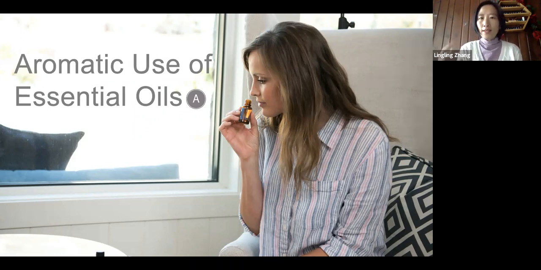If someone has sensitive skin or if you apply to a sensitive area, you need to dilute with fractionated coconut oil. And then the third type is called D, meaning dilute, must dilute. Those oils you need to dilute anywhere you apply them topically.